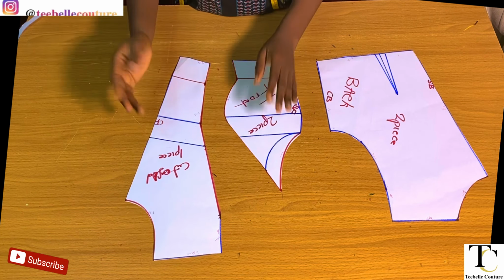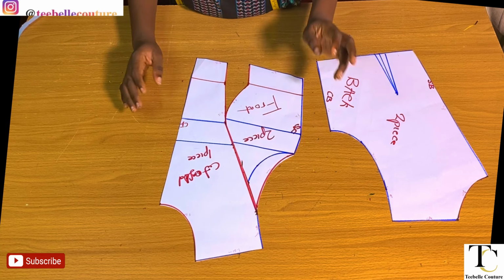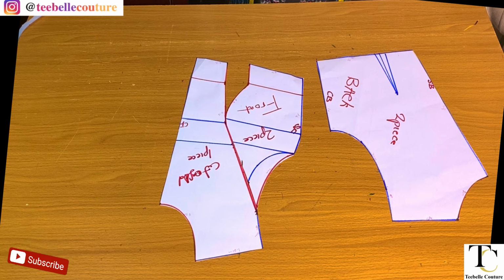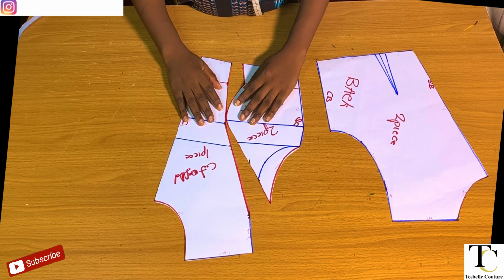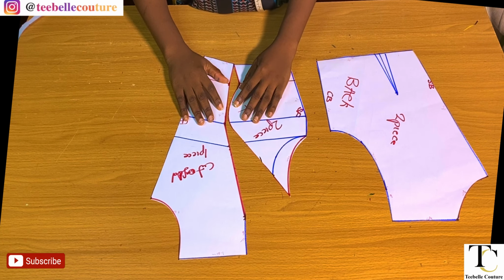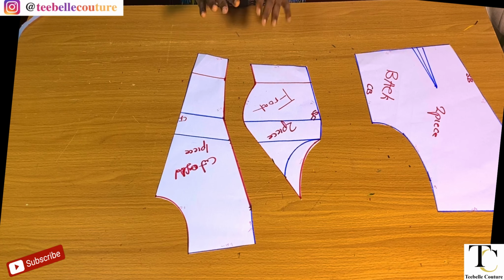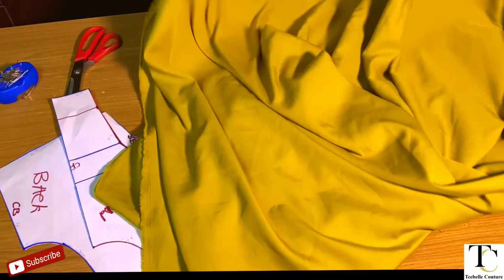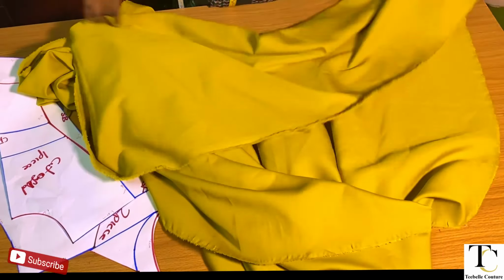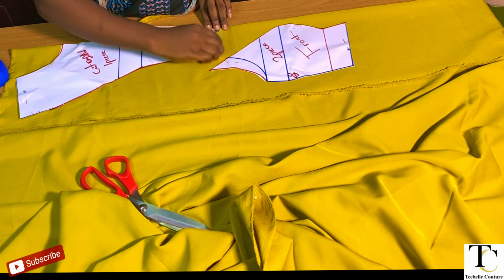You can see we have our princess that is just trying to show us how it's going to be once it is sewn together to make it a whole piece. This is what I have on the table. So in order to show us the fittings on the body, I'll be showing us a little bit of the sewing process. The first thing I'll be doing is to cut it out on the fabric.